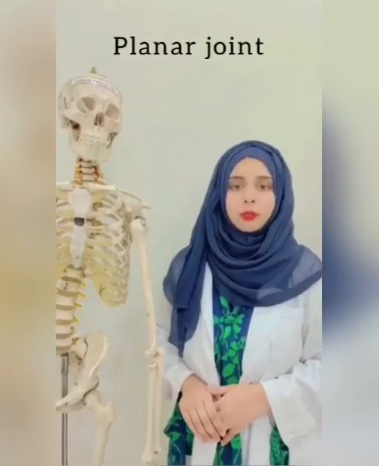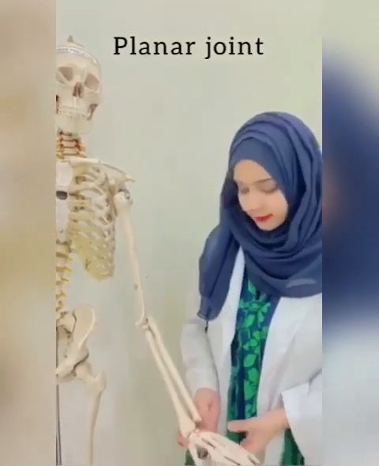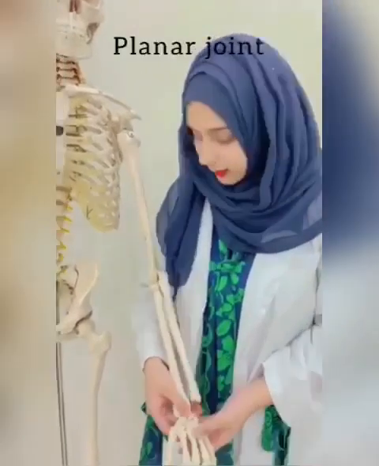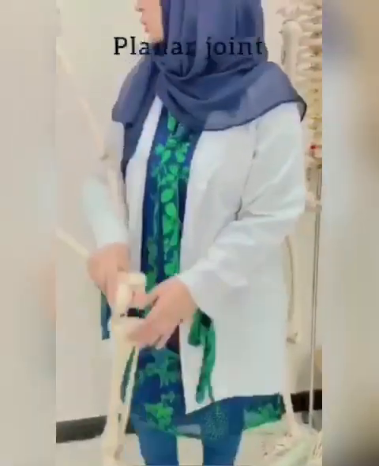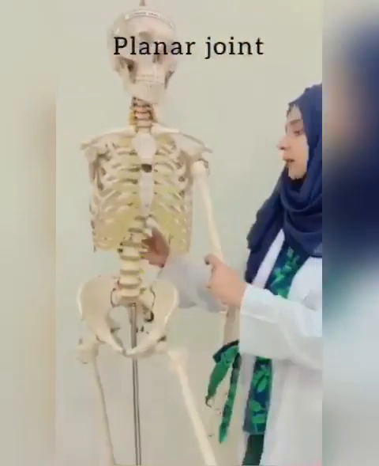Planar joints of our body have limited range of motion and do not involve rotation. Planar joints are found in the carpal bones in the hand and the tarsal bones in the foot, as well as between vertebrae. Here we can see the carpal bones of the hand, the tarsal bones of the foot, and also the vertebra over here.